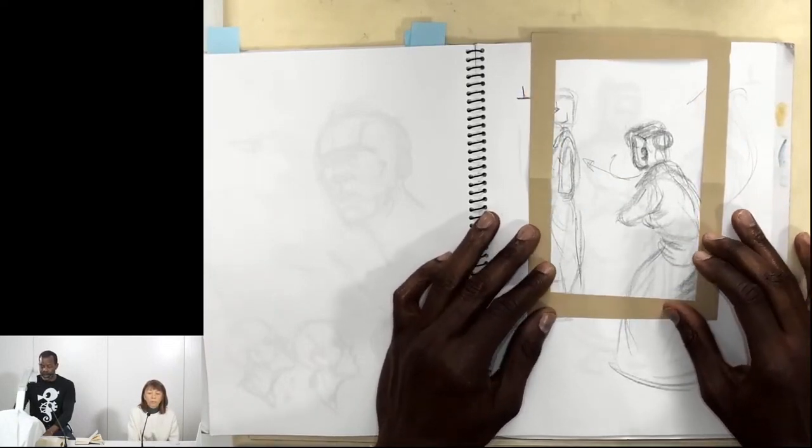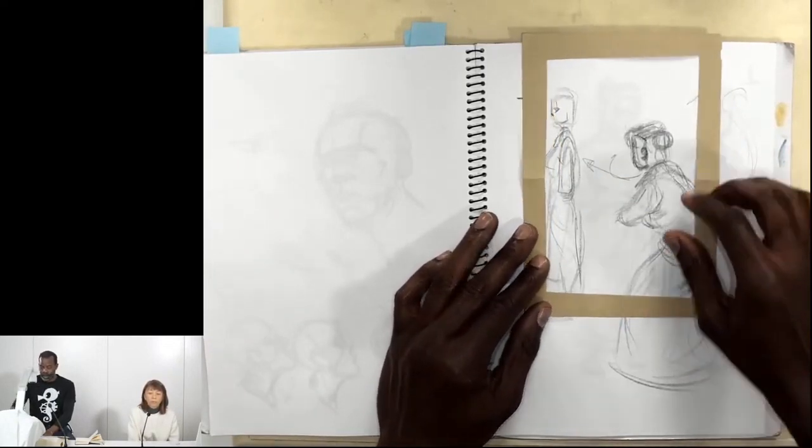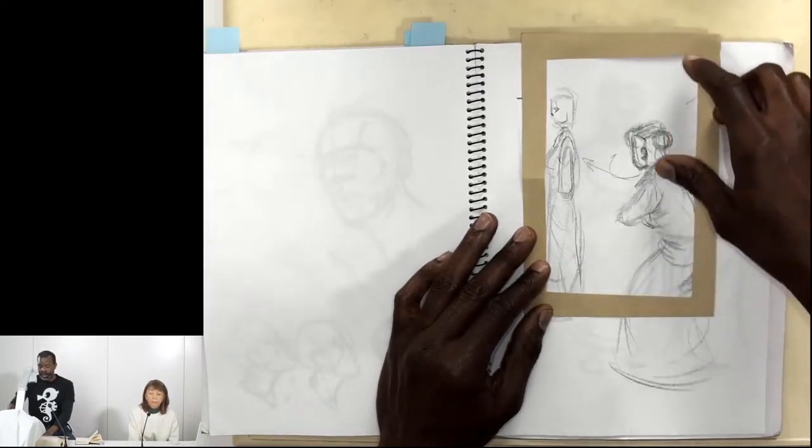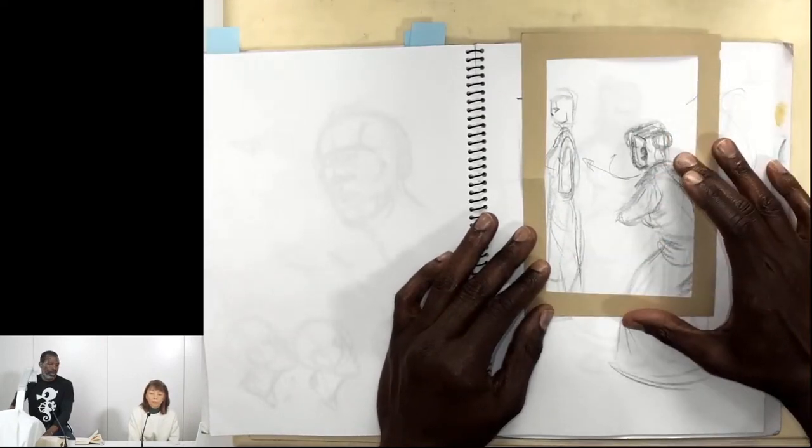I could change the dynamic here by maybe raising it. When I do this, I give more space up here to her, and obviously that makes her look smaller.